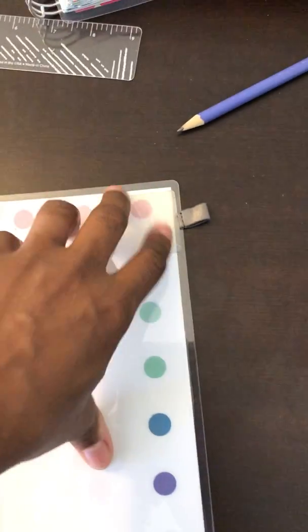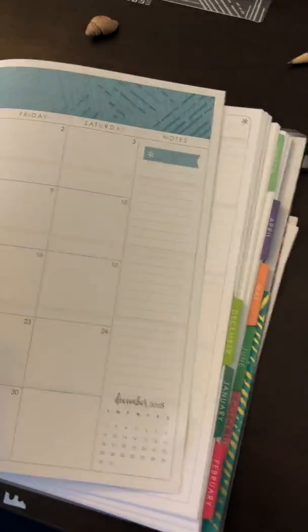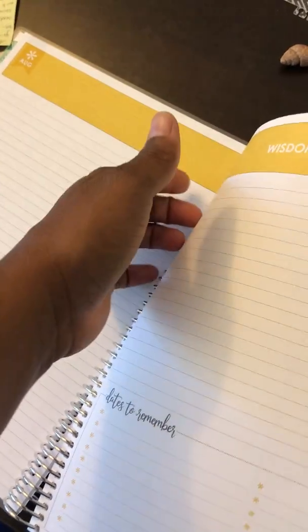I also got 3 of these little doohickeys, the covers, which is nice, because I really will use all 3. And then of course I have my little sticker here. I, again, can't stress enough the awesomeness of this planner.